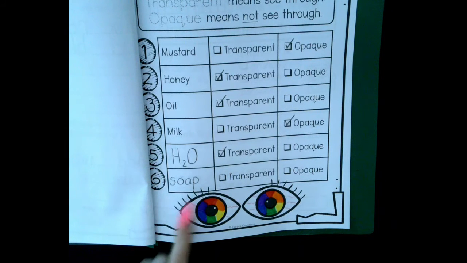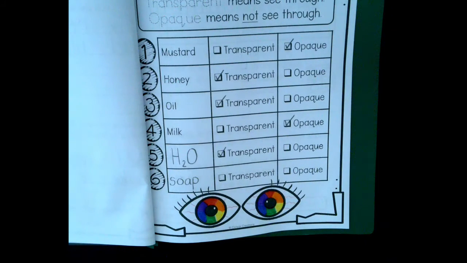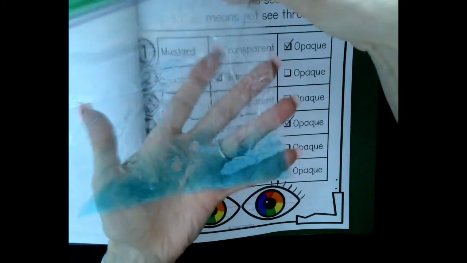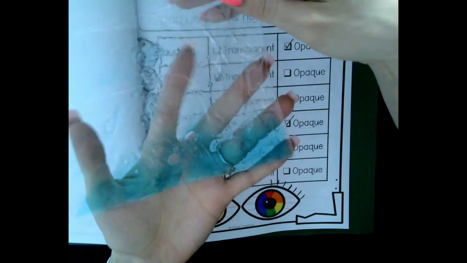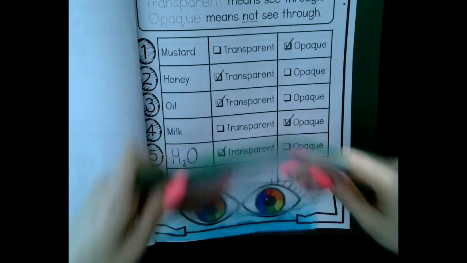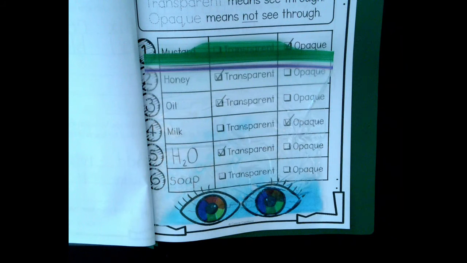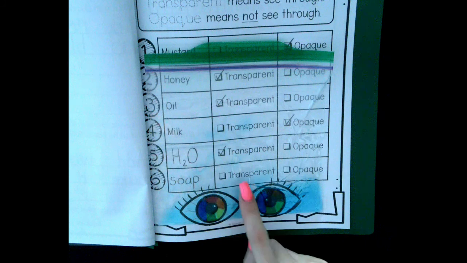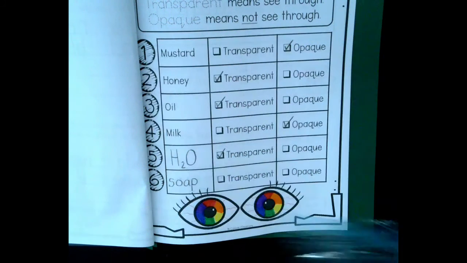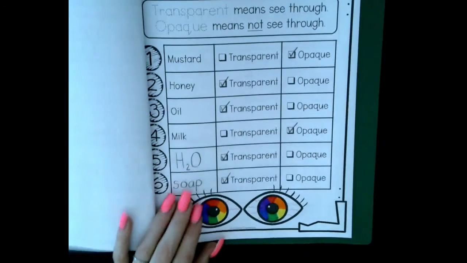All right, and the last one today is soap. So I have some soap here. This is just some blue dish soap, and we want to know, is soap transparent or opaque? Here we go. What do you think? Can you still see the eyes? I know I can. So that means it is transparent. And there you have it.